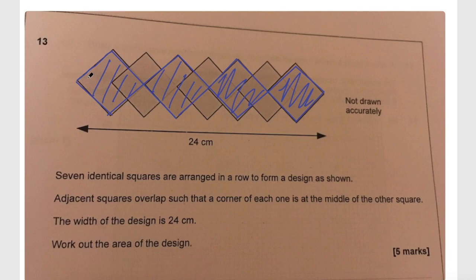Okay, so here I have the diagonal of 1 square, the diagonal of another square, 1 more diagonal, and then the last diagonal. So how can I figure out the length of that diagonal? Well, I can divide the entire length by 4. So 24 divided by 4, that's 6, so I know one diagonal must be 6 centimeters. So that's where I started with this problem.